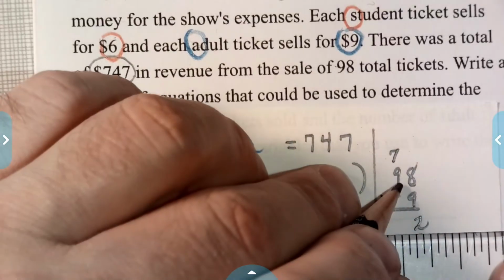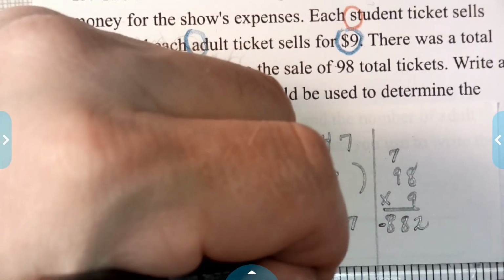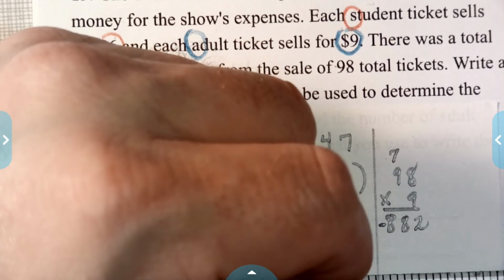So that's going to be 2, 7. Okay, so 81 plus 7 is 88. So that's 8, 8, 2, negative. So this is -882.